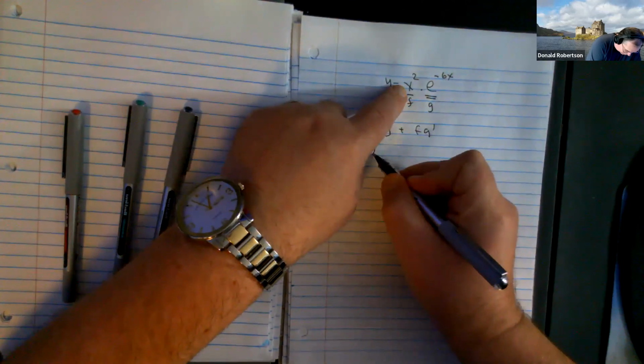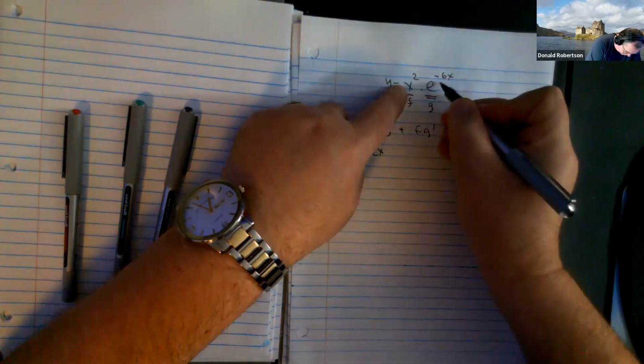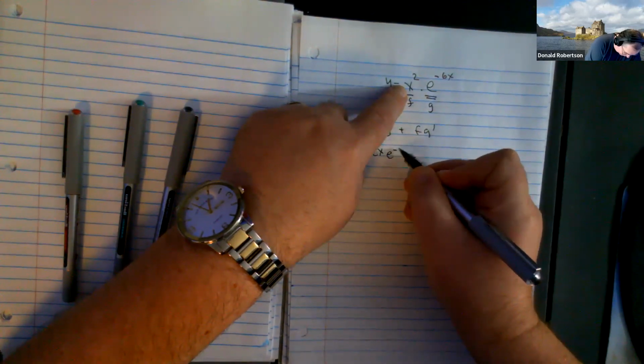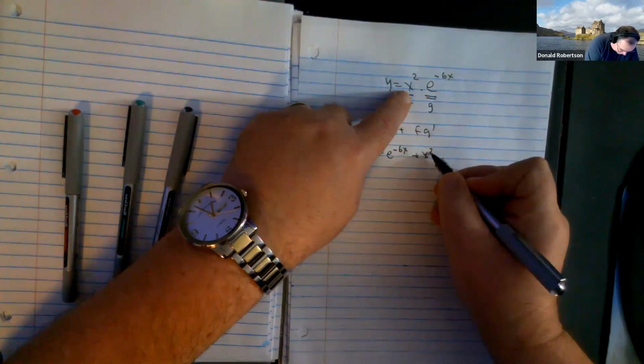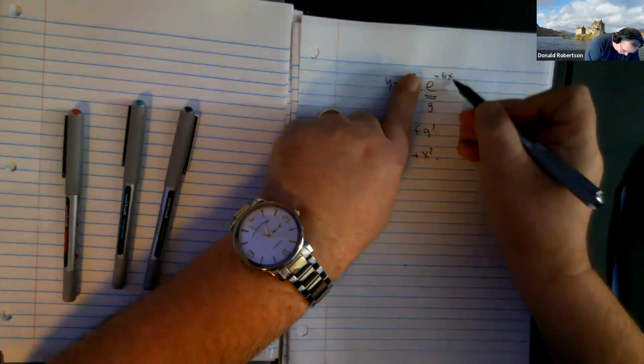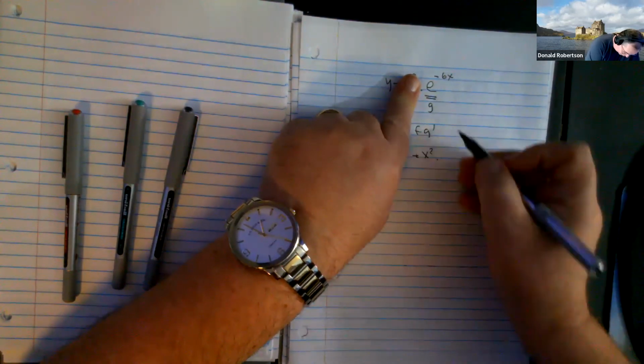Okay, here goes. I'll call this F and I'll call this G. So the derivative is going to be the product rule. If you differentiate that guy, you get 2x and you leave this one alone. Then you leave this one alone, and differentiate e to the negative 6x, which is actually a little baby chain rule.